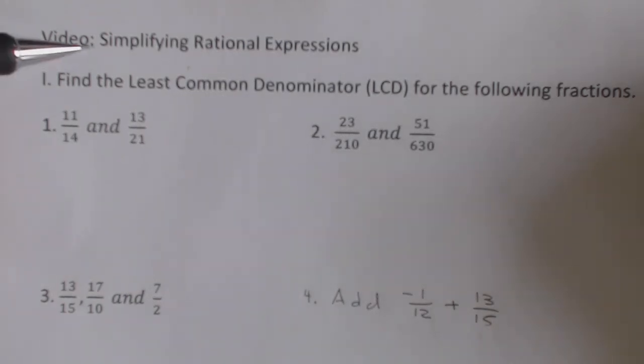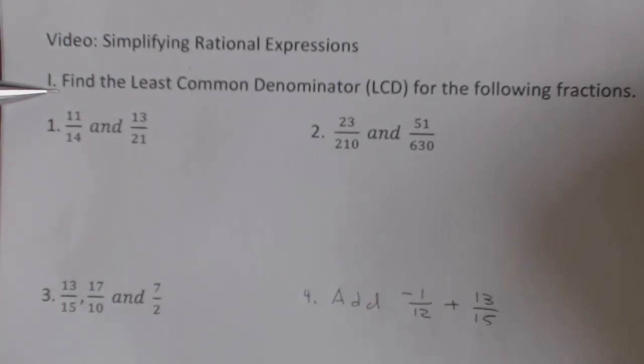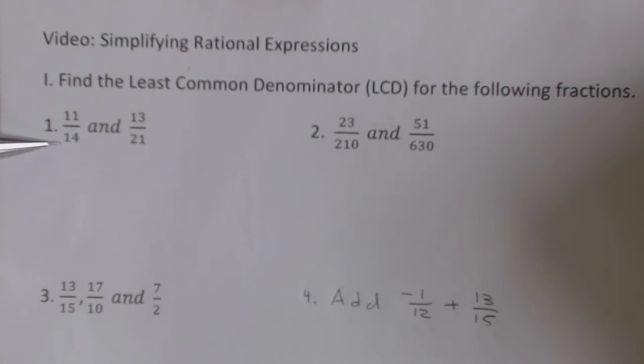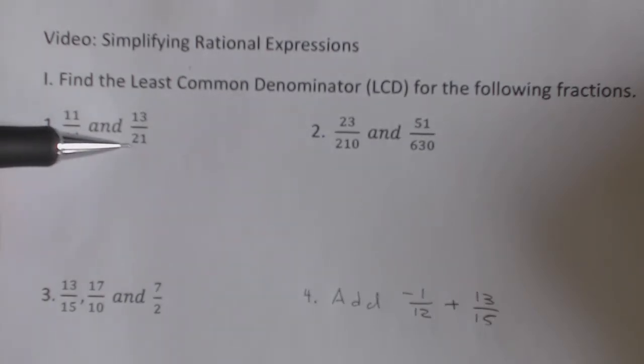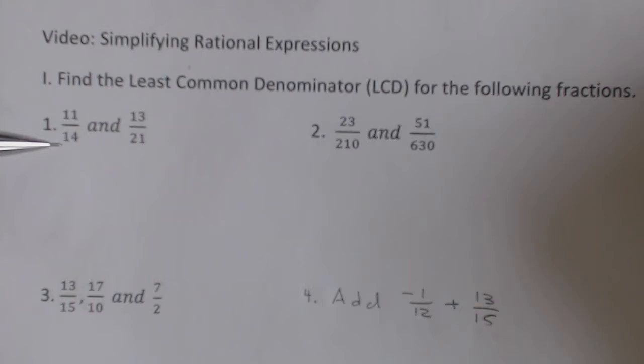Okay, so before we get into simplifying rational expressions, we need to review what it is to find a least common denominator. A common denominator is any number that both the denominators will divide into. So it can't be smaller than either one of the numbers, because if it were smaller than 21, 21 won't go into it. It's got to be at least as big as both numbers. It could be the bigger number, but not always. And in this case, you can see it's not going to work because 14 doesn't go into 21.